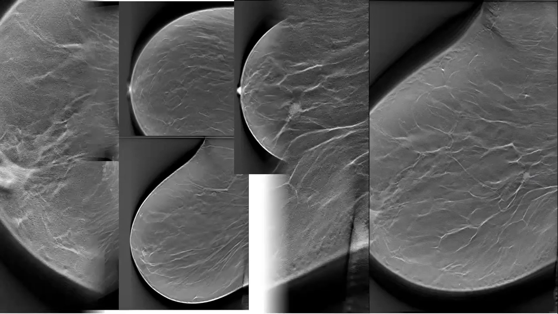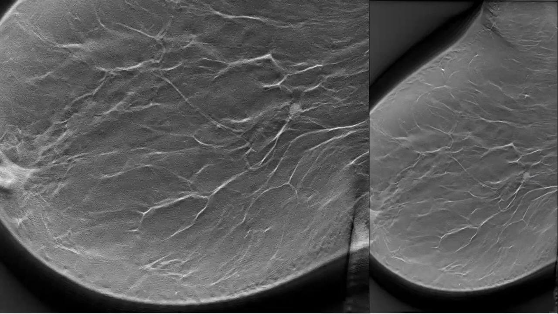Can you see it here? I will zoom in for that. Be cautious about labeling all of these nodules without them being very typical.